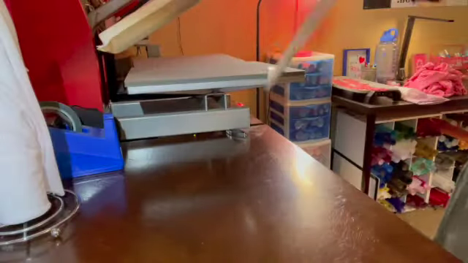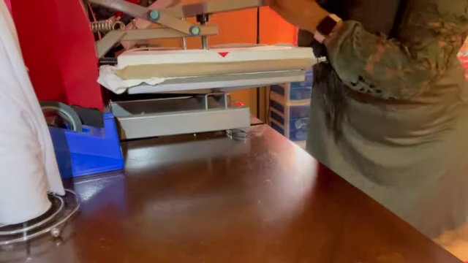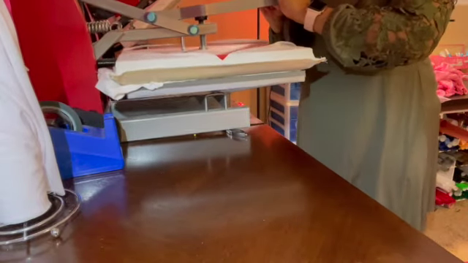I always use my pressing pillow. Straighten it out, make sure everything's aligned because I do not want this design to be crooked. Always press before you put the cover stitch. Just make sure it's flat because if it has any wrinkles when you put the cover stitch on it, you may have some issues.